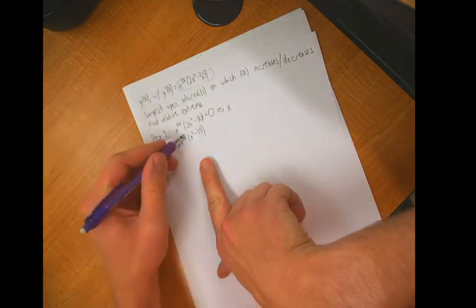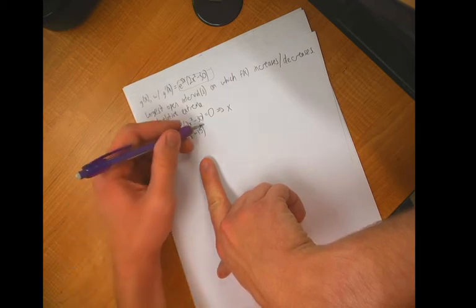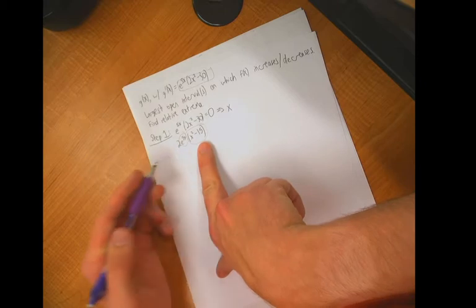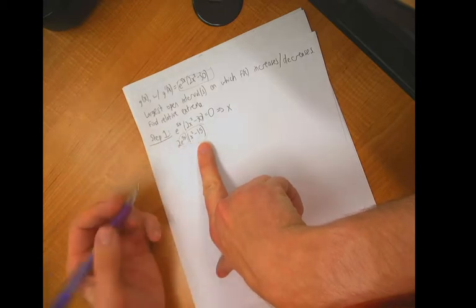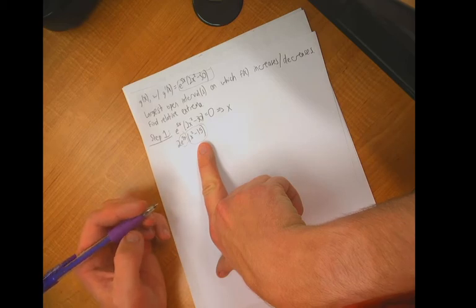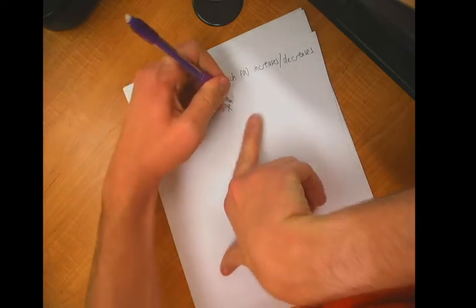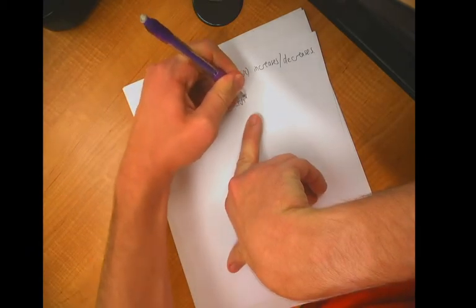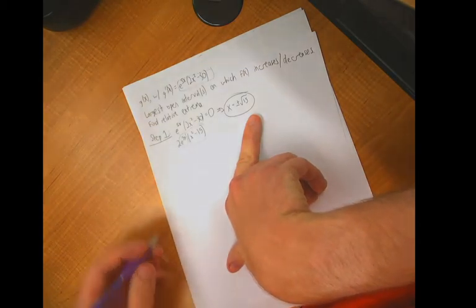We know that e to the 5x is never 0, so the only thing we care about here is this x squared minus 15. If we set this equal to 0, what two values of x do we get? Would that be just the square root of 15 and negative square root of 15? Yep, so plus or minus square root of 15. Those are going to be your two critical points.